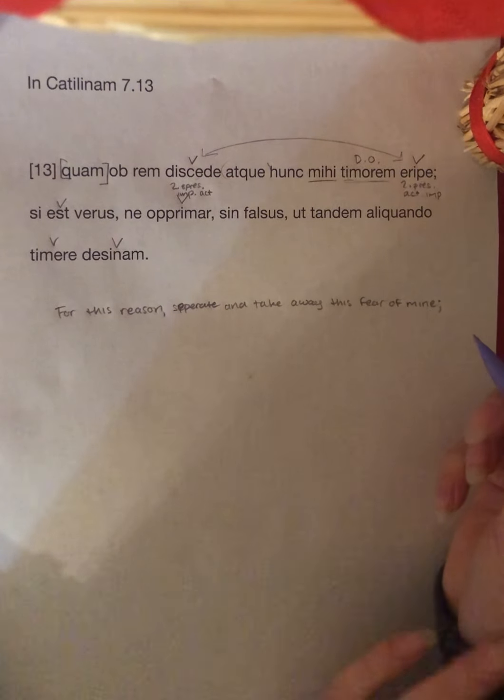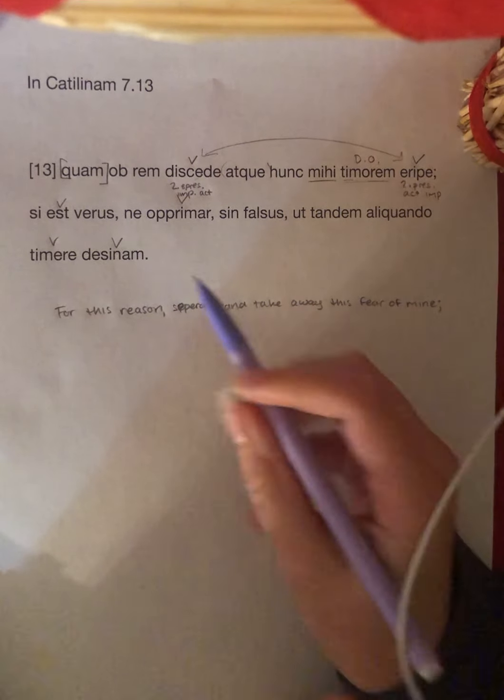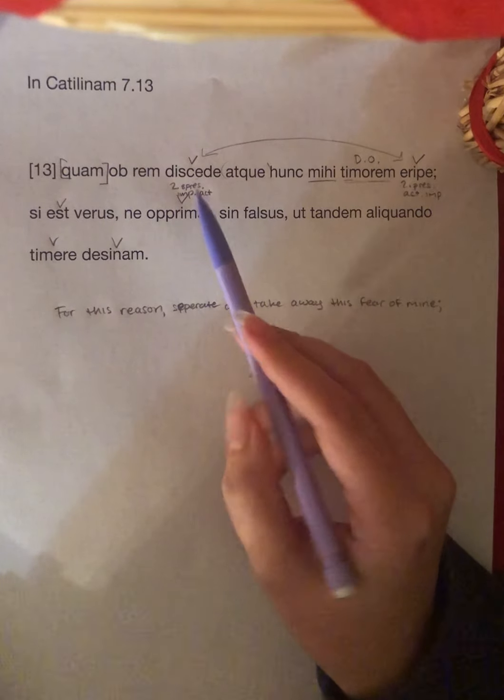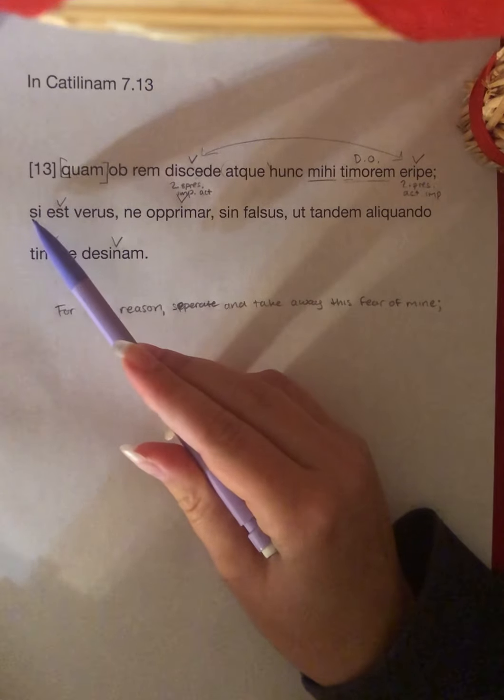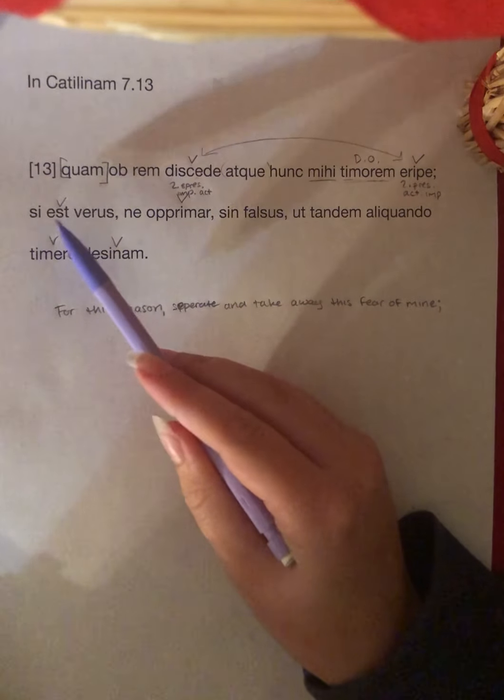So now that we've completed that first section, we can work these little chunks. So this here is a conditional because of si, and we have our verb to be.